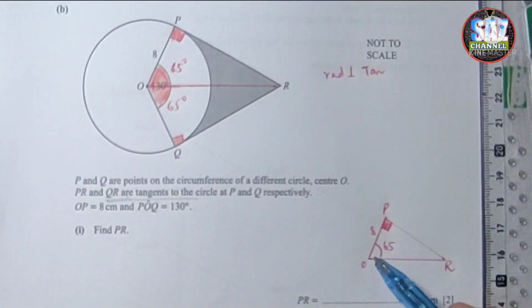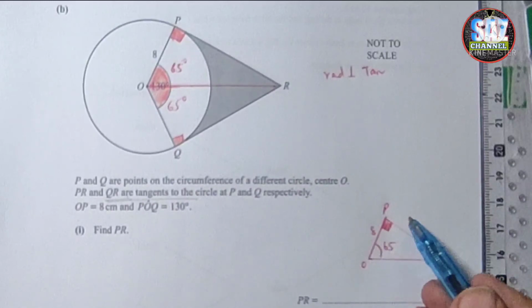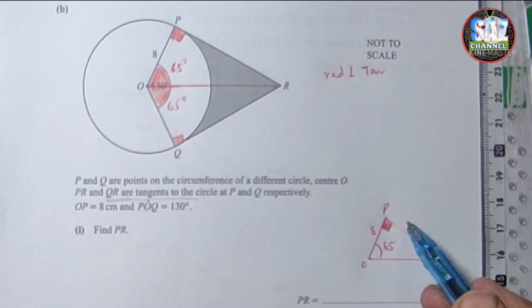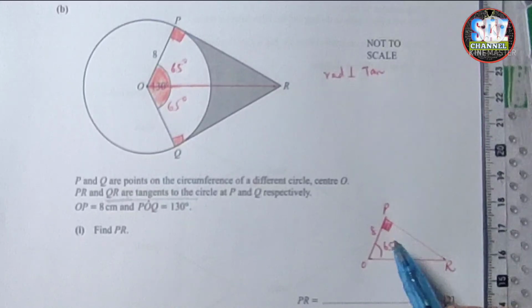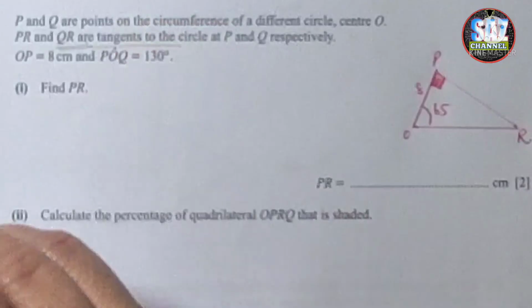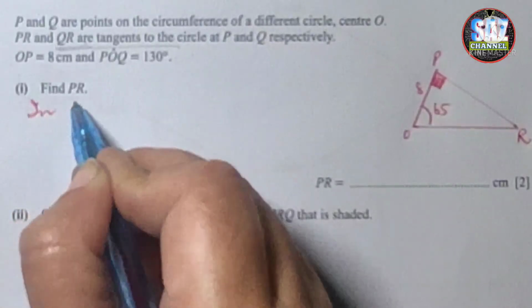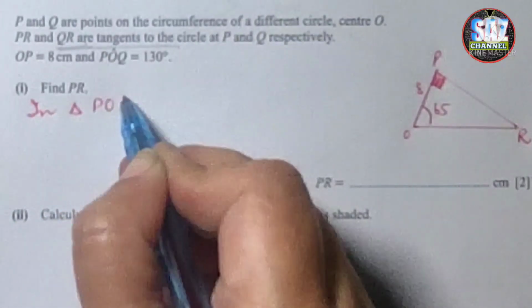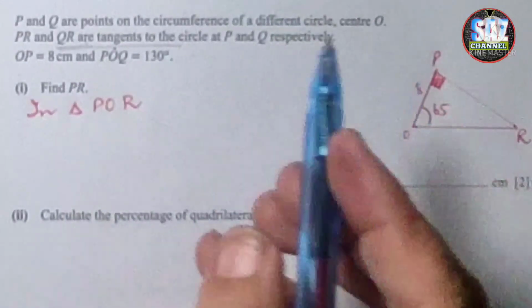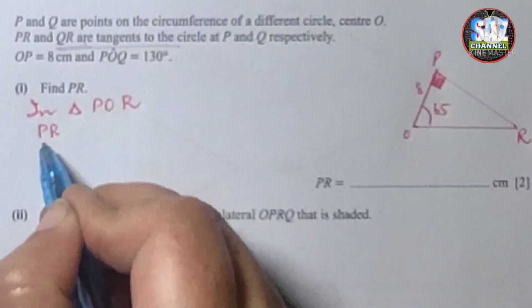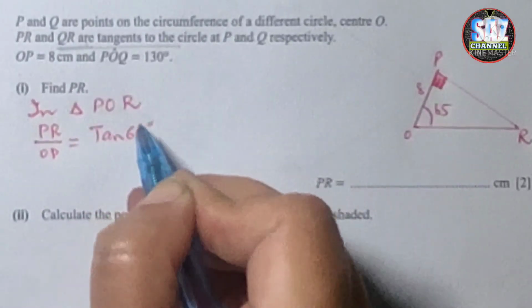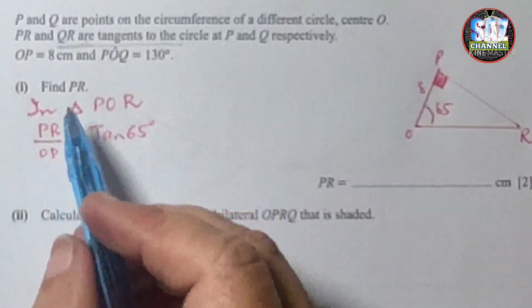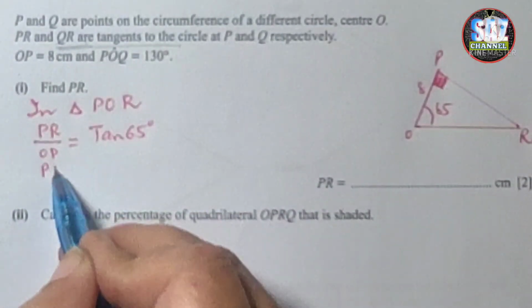So you can see that this side is in front of my acute reference angle, so opposite upon adjacent. The trigonometric ratio we apply is tangent. In triangle POR, opposite upon adjacent, PR upon OP is equal to tangent 65 degrees. PR we need to find.